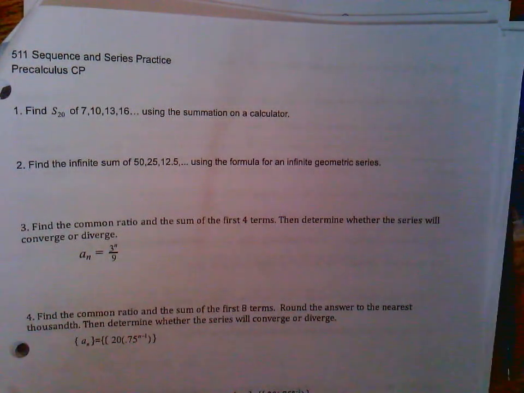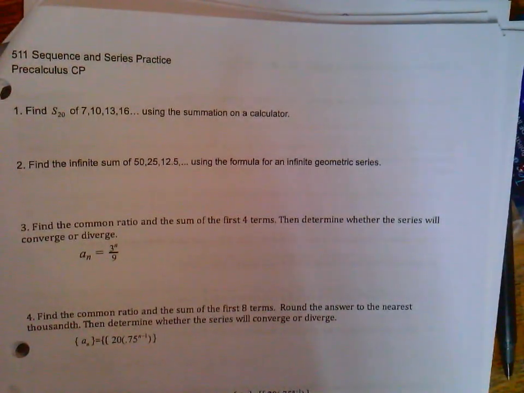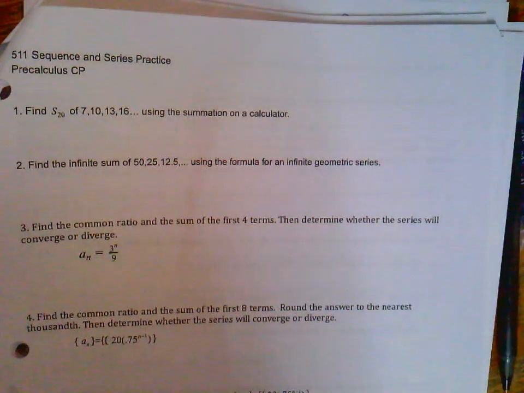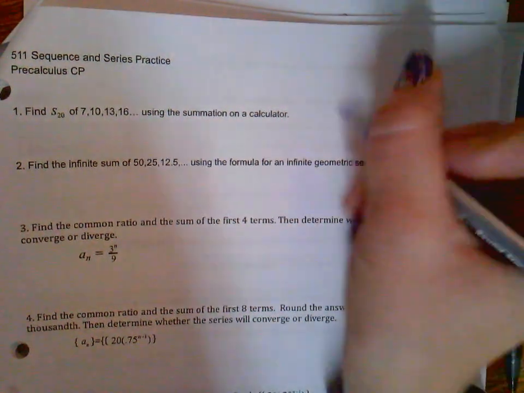We're going to review sequences and series. And I have the challenge of not having a graphing calculator at home with me, so I will do the best I can. So S sub 20 using the summation on a calculator. So I can show you what you would be typing in. It's under the math key, and you scroll down to the sigma notation.